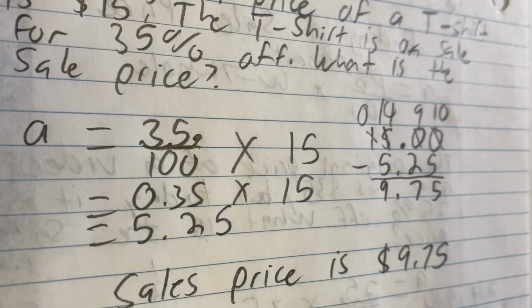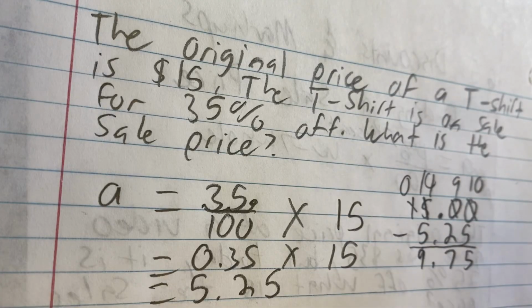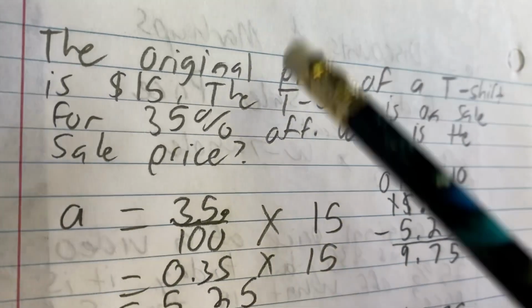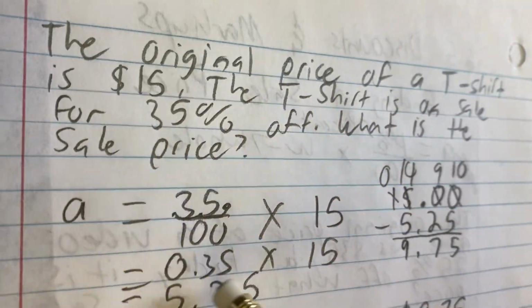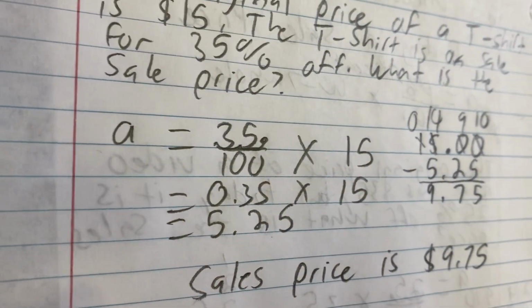If you got it right, give yourself a big check. If you got it wrong, it's very much okay. We're learning, we're all learning together. Just make sure you watch it, make sure you understood what exactly I did here, and let's keep on.